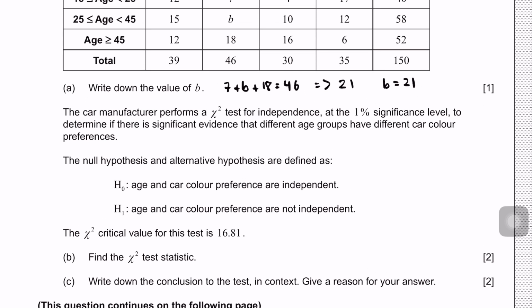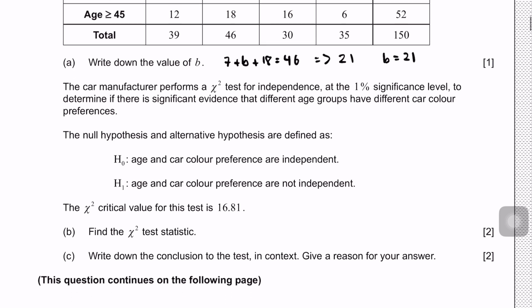So maybe just to clarify, you don't actually need this. All you need is the answer. Write down is just expecting an answer. Okay.